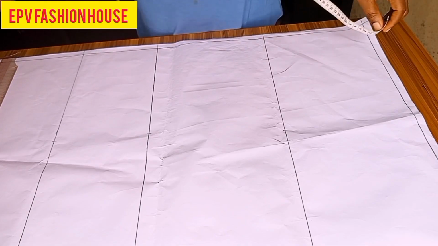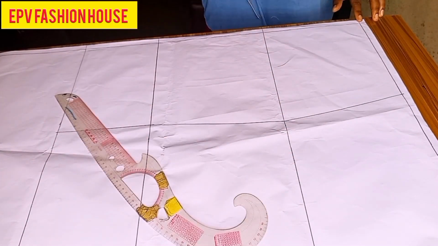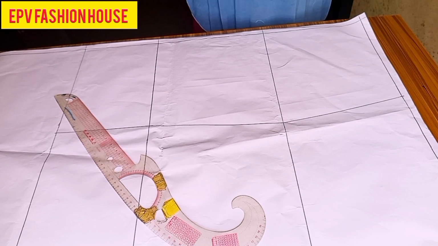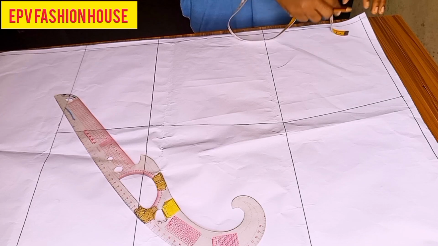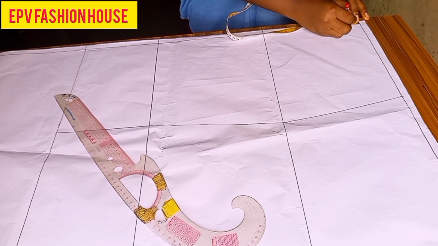Then I'll connect the points. I'll go to my center front. I would like to come down by 1.25. In the previous video, I came down by 1 inch. But here, I want to come down by 1.25.